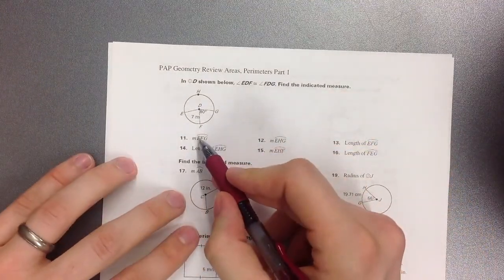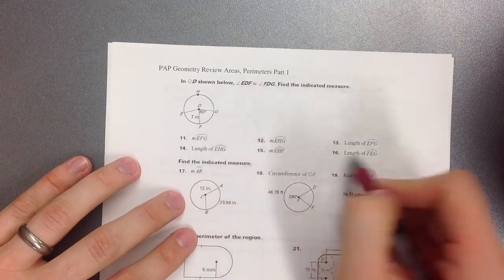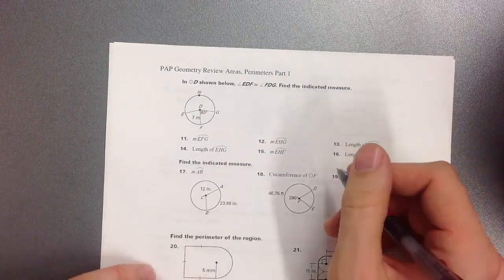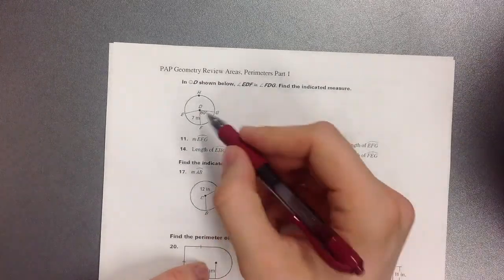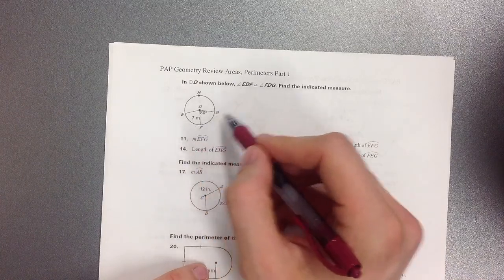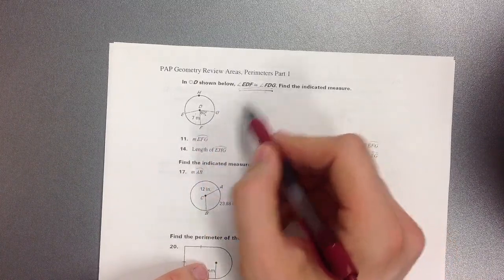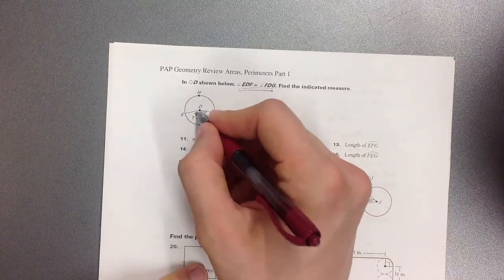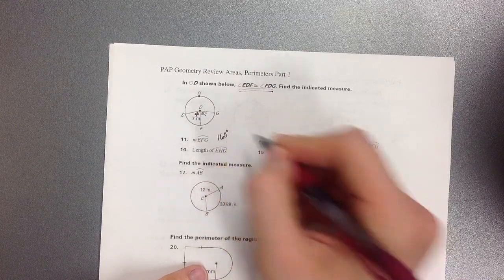Now, you've got the measure of the arc, and you got the measure of the arc length. Measure of the arc is going to be a degrees situation. Measure of the arc length is going to be like a meters, in this case, situation. So they want EFG. They want this arc right here, labeling it. This is important. This is 80. These two are congruent, so this is also 80. Anyway, EFG is going to be 160 degrees, or 80 times 2.